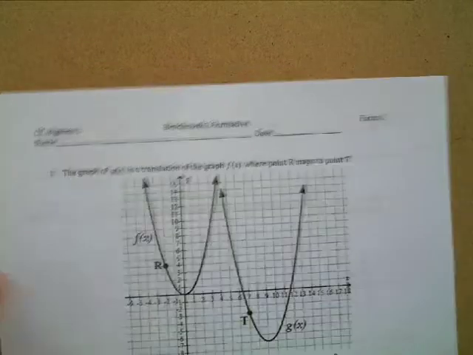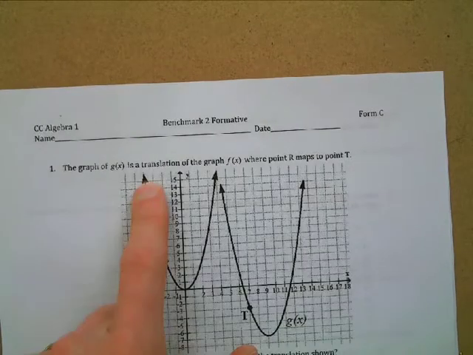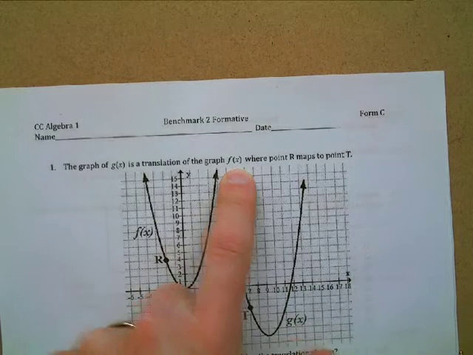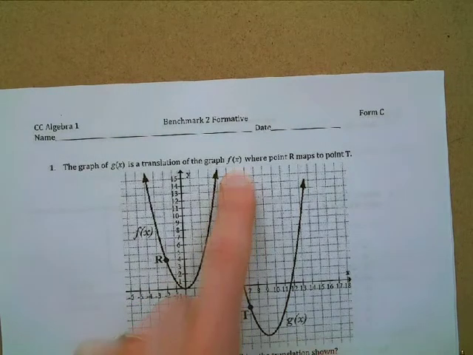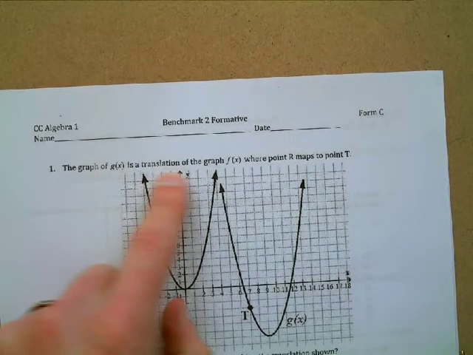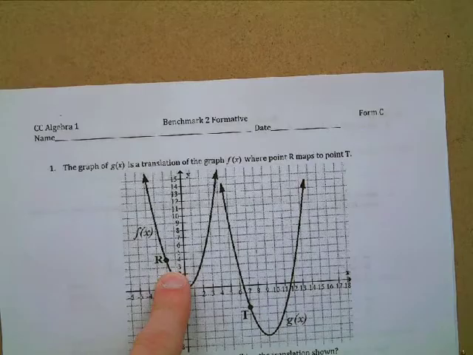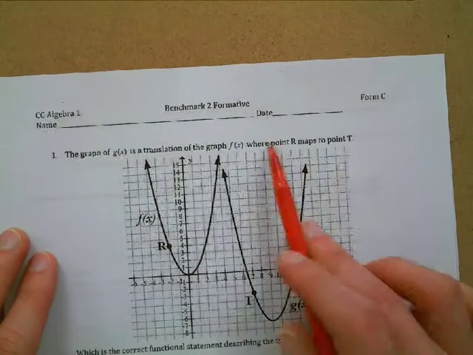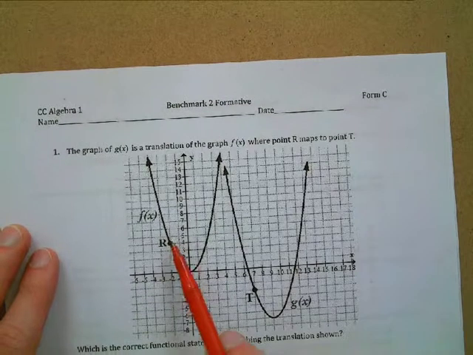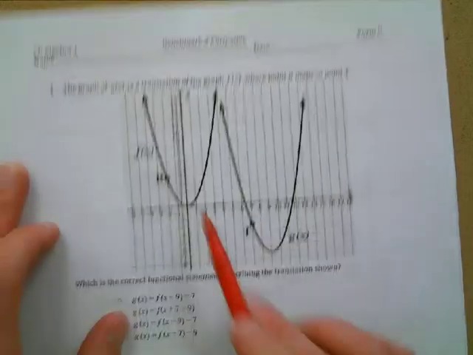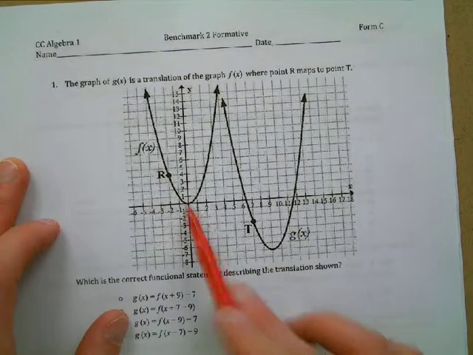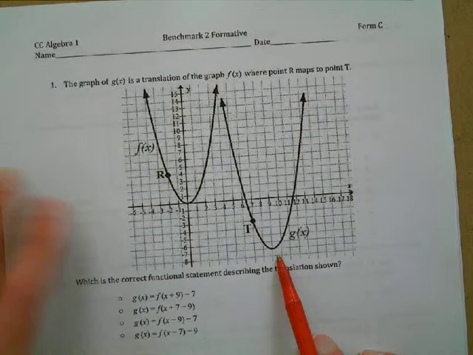All right, number one, the graph of g of x is a translation of the graph of f of x, right? So here's f of x. G of x is translated from f, where point R maps to point T. Okay, they don't really need to give us this information here. We could also just look at the vertices, how the vertex changes. They're going to change in the exact same way. So let's just see how it changes, right?